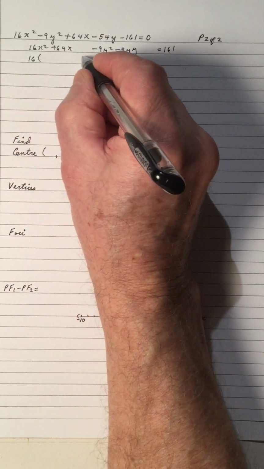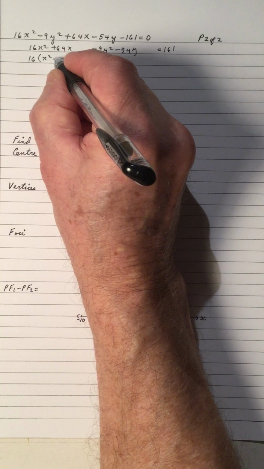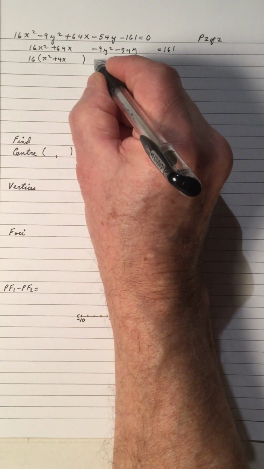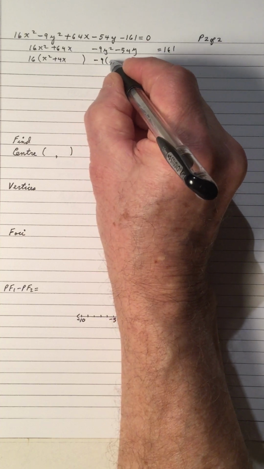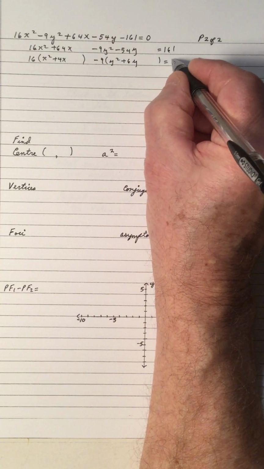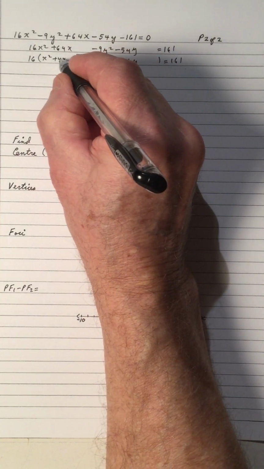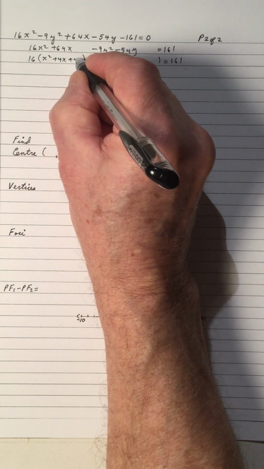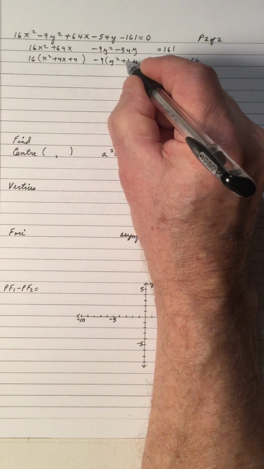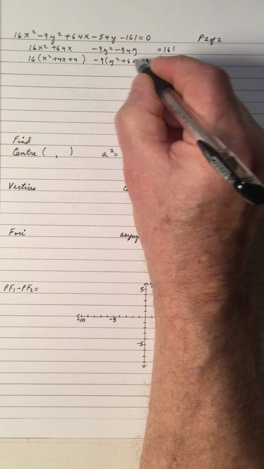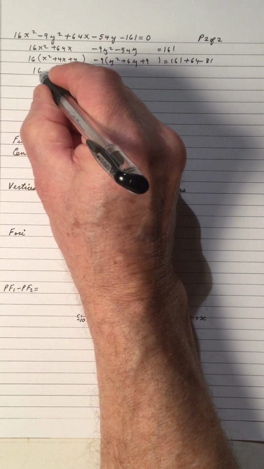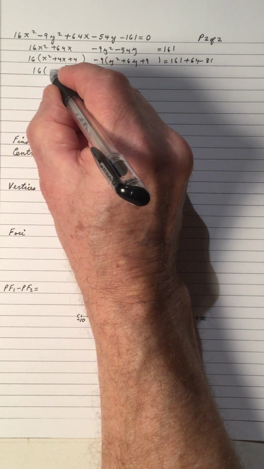Take the 16 out by factoring, so it's x squared plus 4x. And take the negative 9 out by factoring. So we're getting ready to complete the square. Half of 4 is 2, 2 squared is 4, 16 times 4 is 64. Half of 6 is 3, 3 squared is 9. Negative 9 times 9 is negative 81. And so that makes it a perfect square trinomial that is factorable.